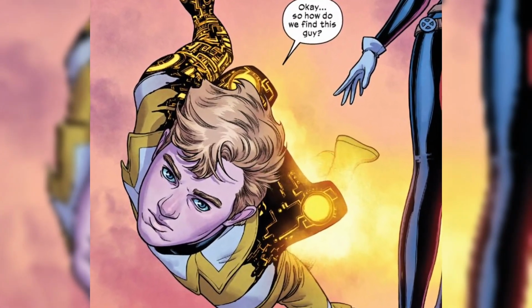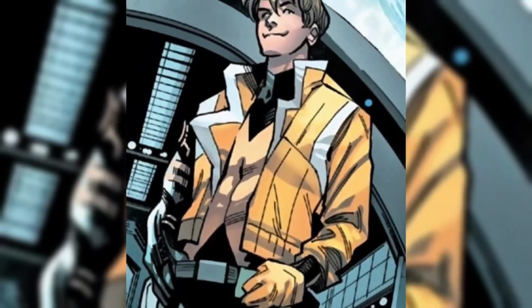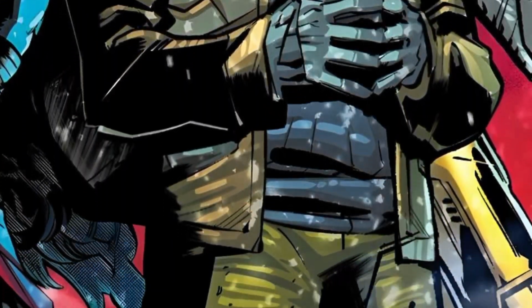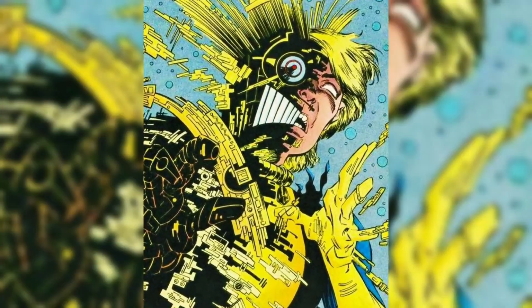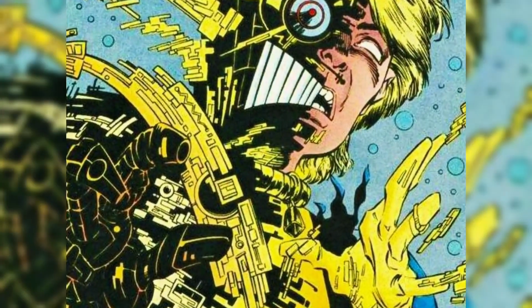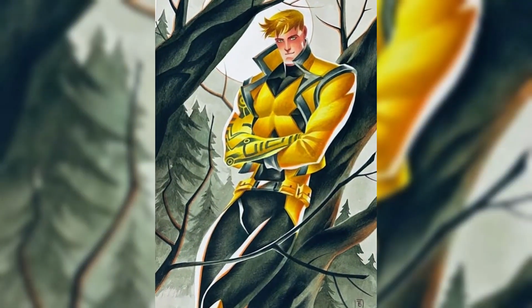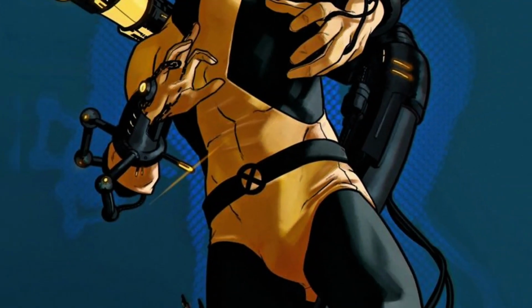Cypher's mutation allows him to understand all forms of language: spoken, written, digital, and even body language. While this doesn't grant him super strength or durability, it gives him something far more valuable in certain situations: perfect comprehension. Through this ability, Cypher can analyze enemy movement patterns, predict combat behavior, and decode fighting styles in real time, turning information into a weapon.